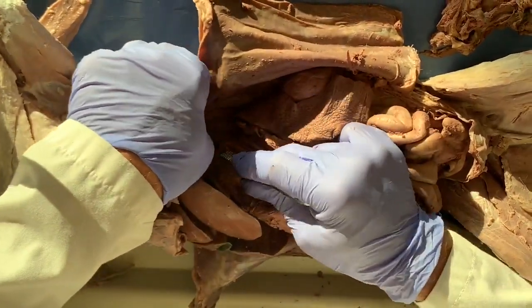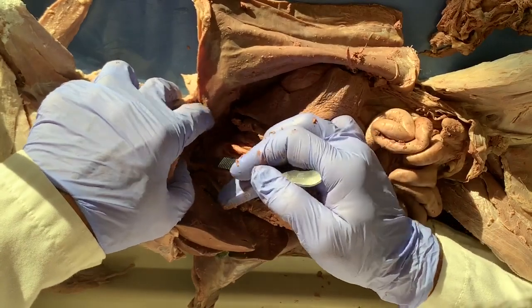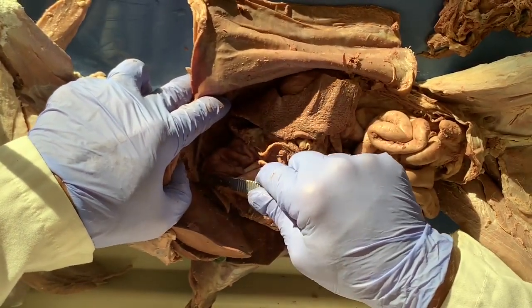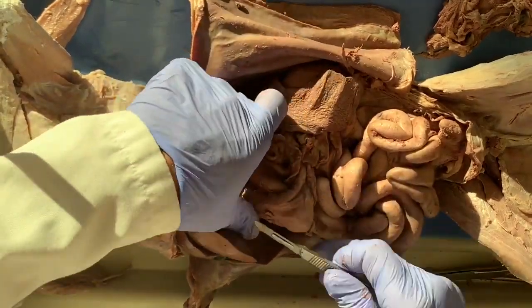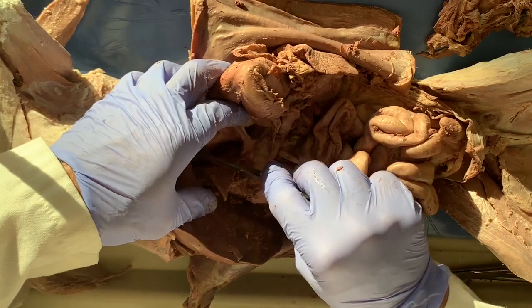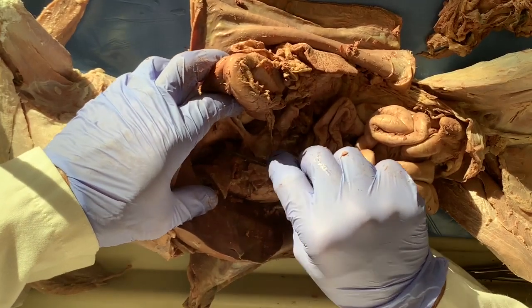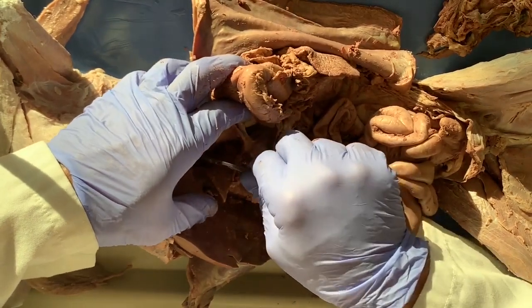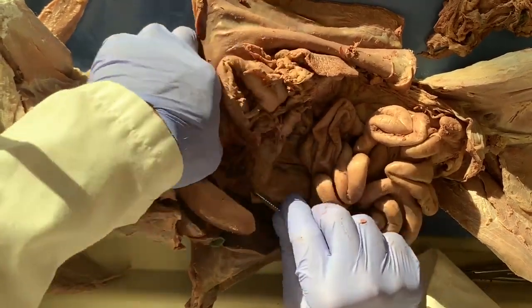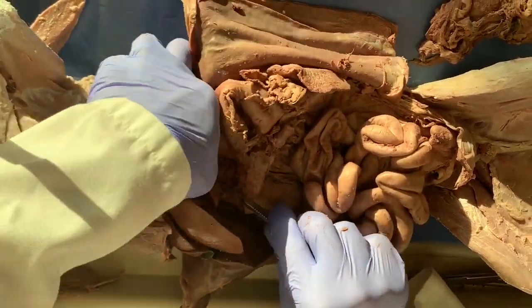I'm going to make these incisions into the diaphragm wall and break the connective tissue that's binding it until I can see the esophagus, which has this kind of white tube appearance to it.